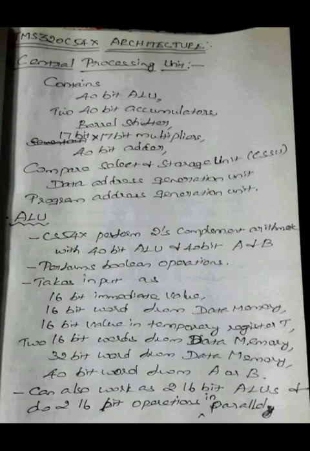Now we shall discuss the arithmetic logic unit of C54x architecture.